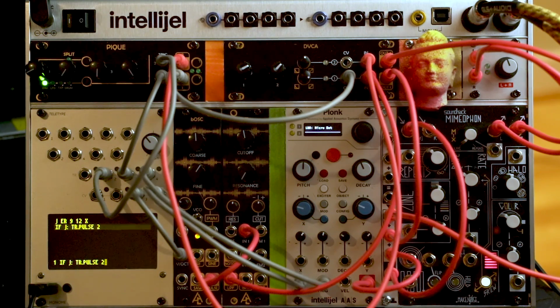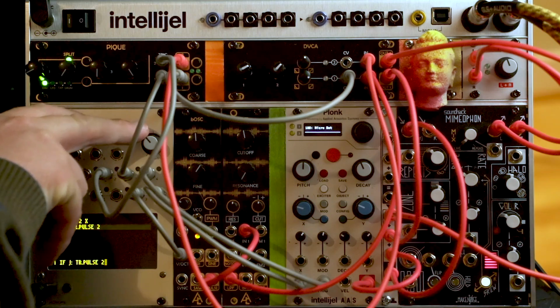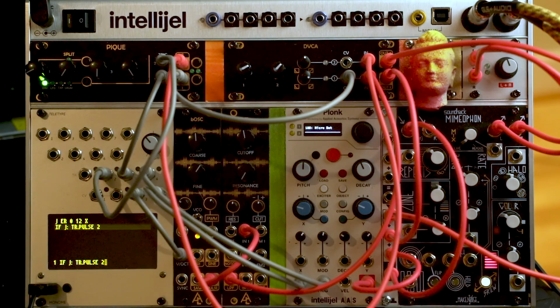So now you can really hear how it's actually creating a complex rhythm. So okay, now we have that step. The next thing we gotta do is, my whole plan was that I wanted to use the rotary knob here for input. And the way we do that in the teletype is it's an operator called param.